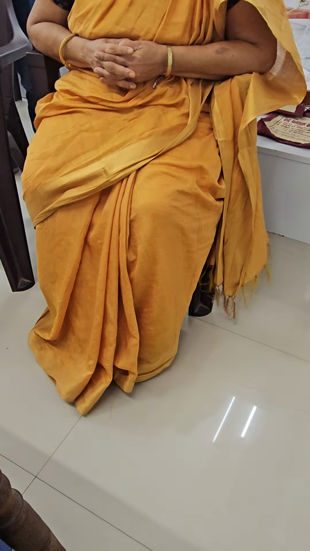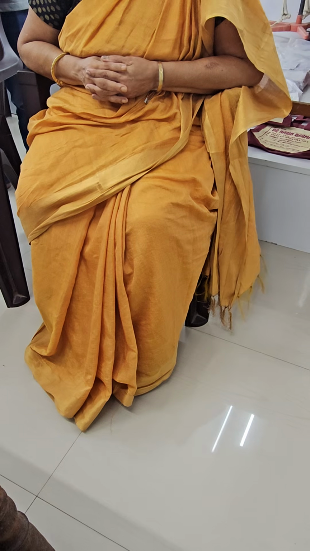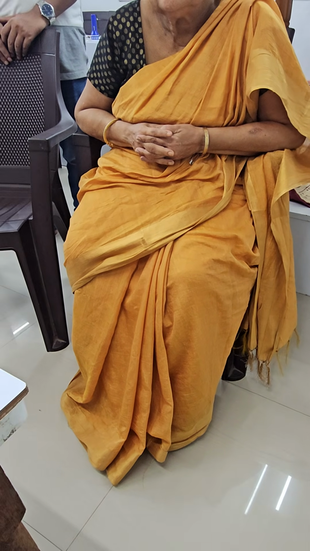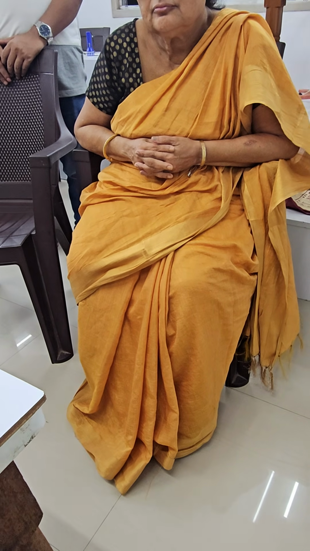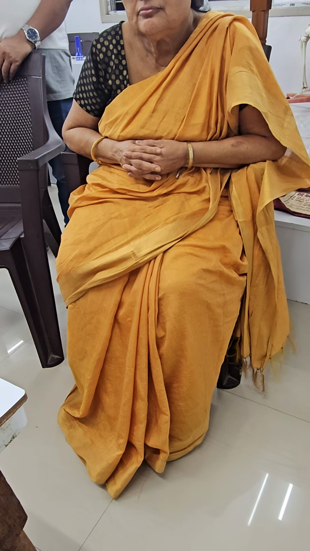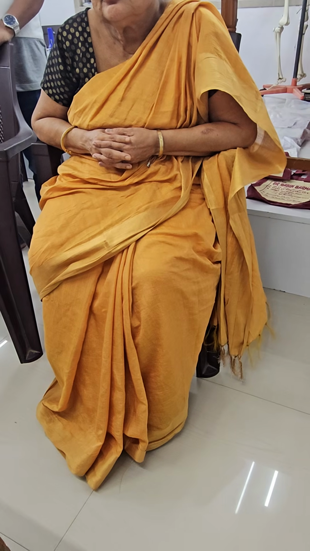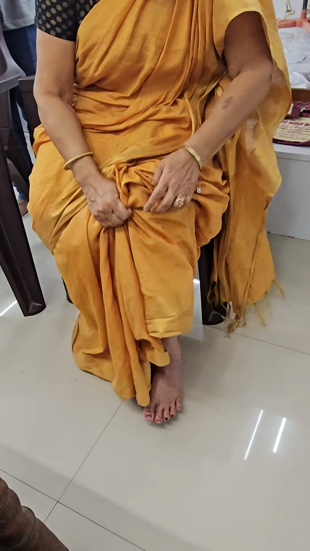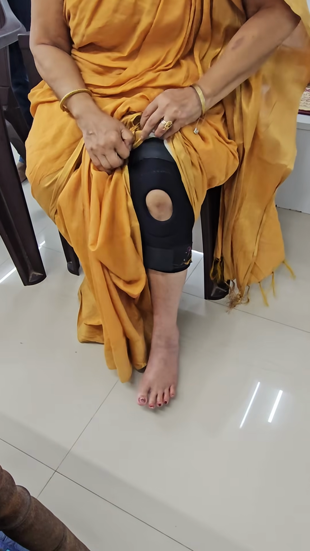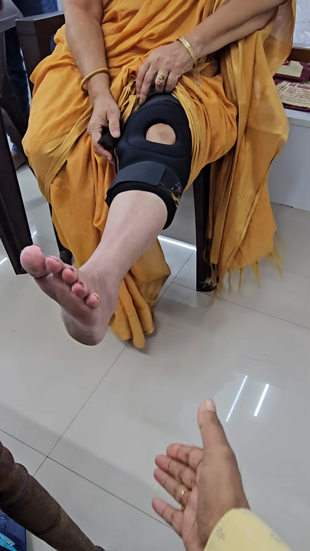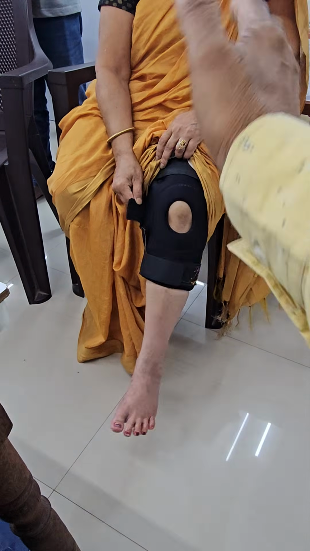The left knee joint is swollen, tender, and there is definitely some history of ligament injury of the knee joint, injury of the articularis genu muscle. See, the articularis genu muscle. Okay. So extension and flexion are the two modes of exercise.